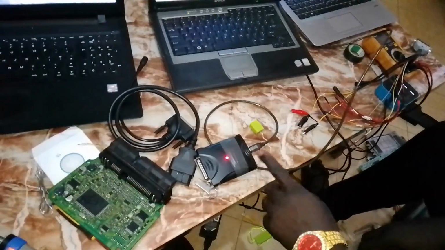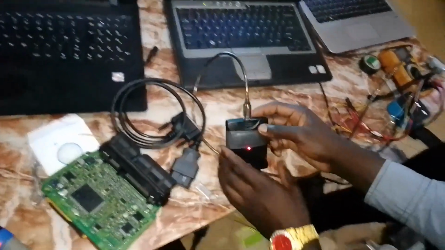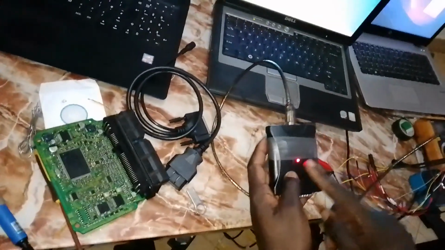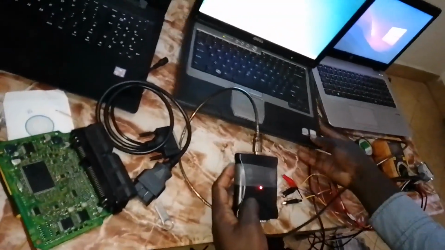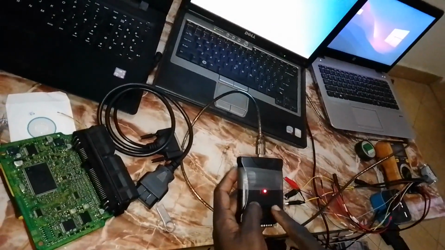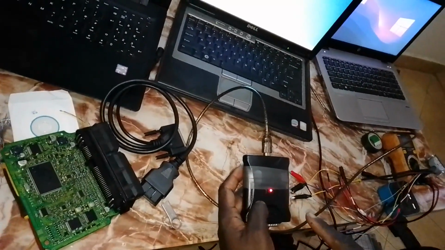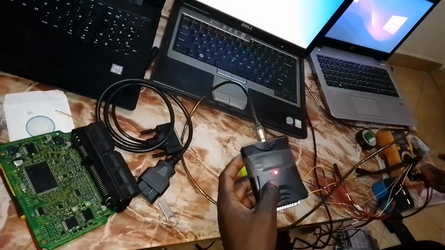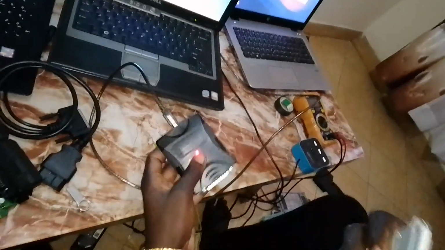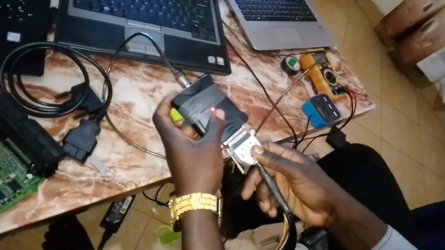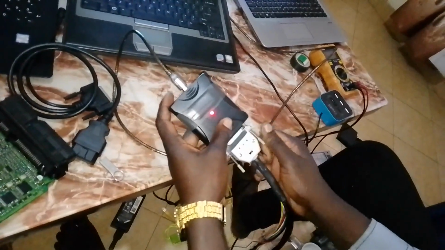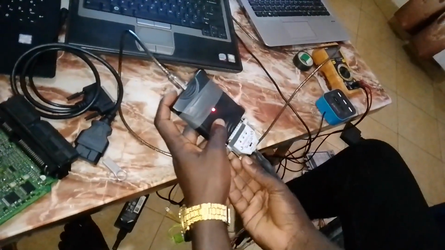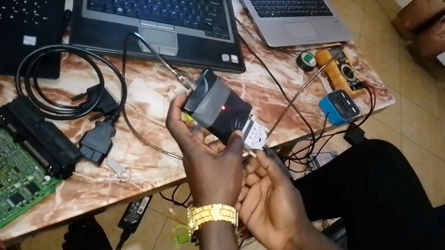I want you to be keen on this light. For now, the light is red. Why? Because we've just connected it to the laptop, and at this time it's only receiving plus 5 volts. Then now we can take this one and connect it here like this. Don't worry, I've covered the name due to copyright reasons.